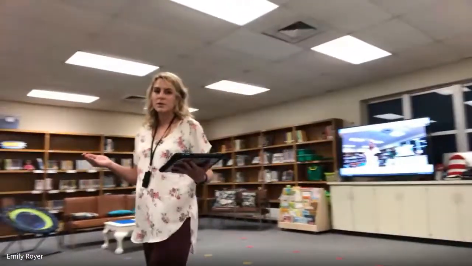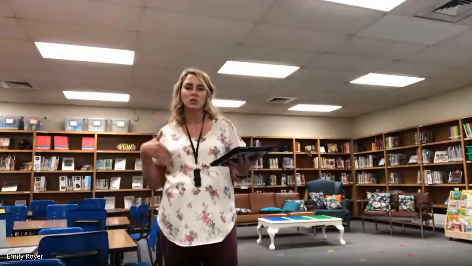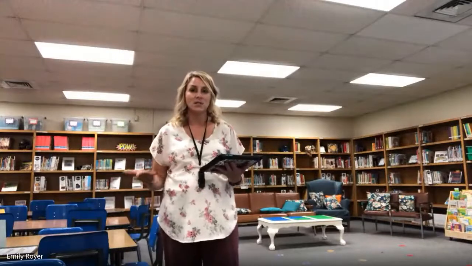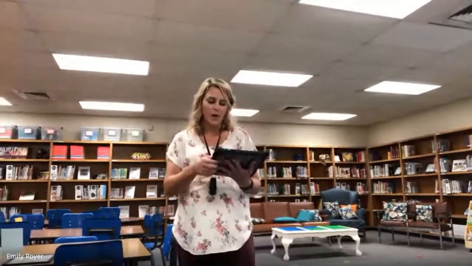So you have two options using the Swivl device. You can either have your participants see you like this with just you showing, but if you have the presentation that you want to show them and make it big enough for them to see, you're going to use your tablet device. So I'm going to present on my tablet.